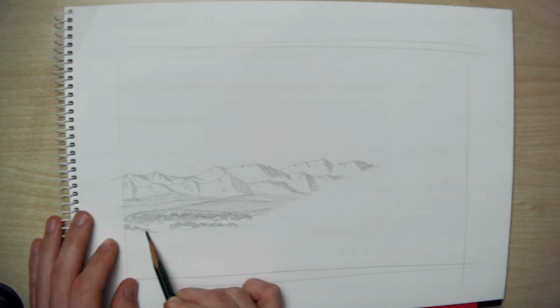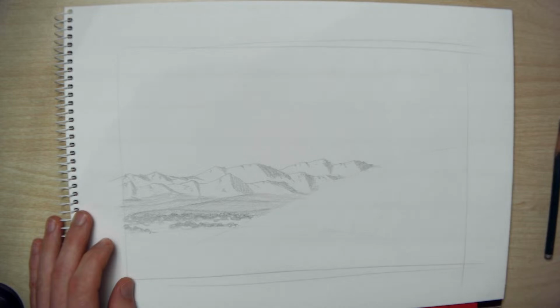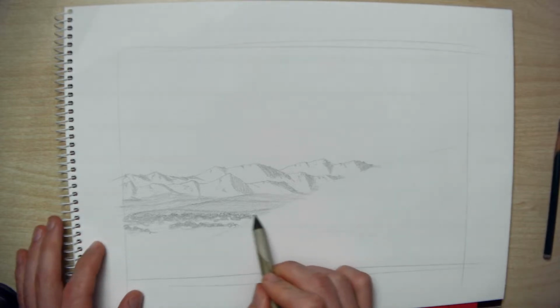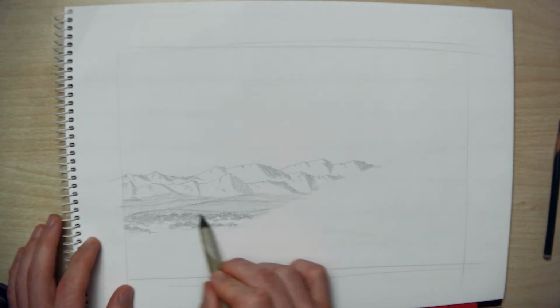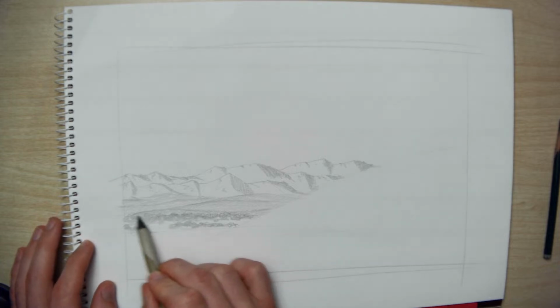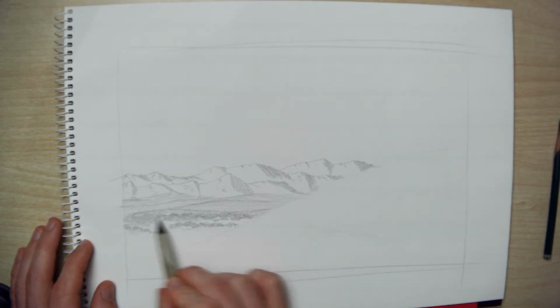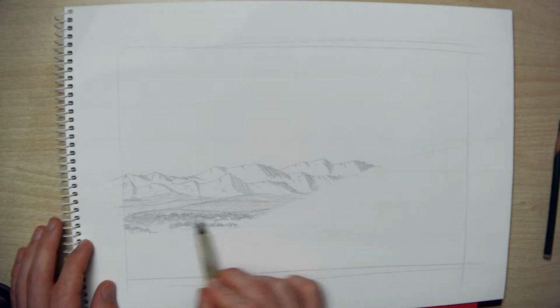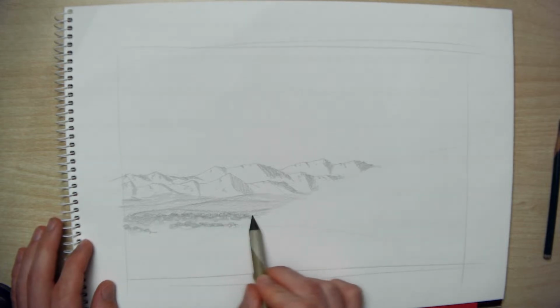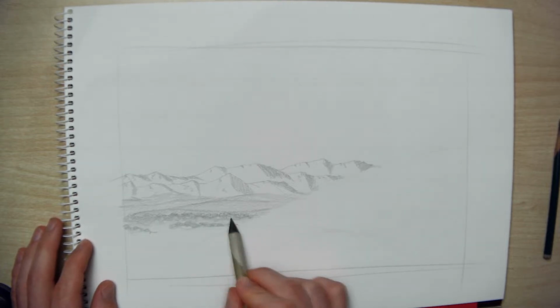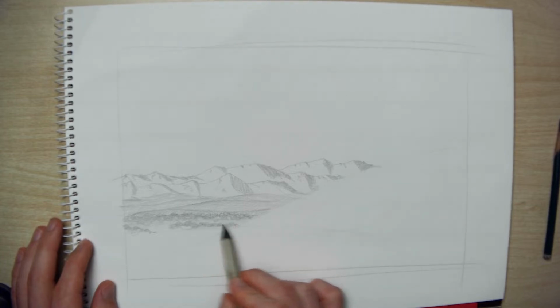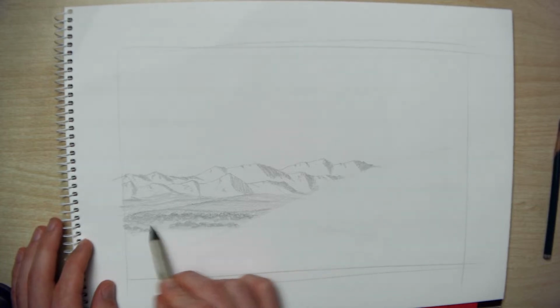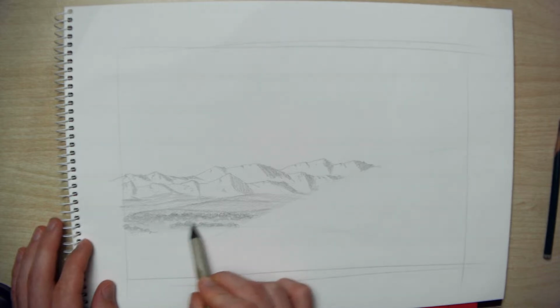And over here. Now I'll take the blending stump and grab that graphite from the trees. Make them a little bit smoother. And pull that graphite down towards the next line of trees. Separating those layers with a brighter area.